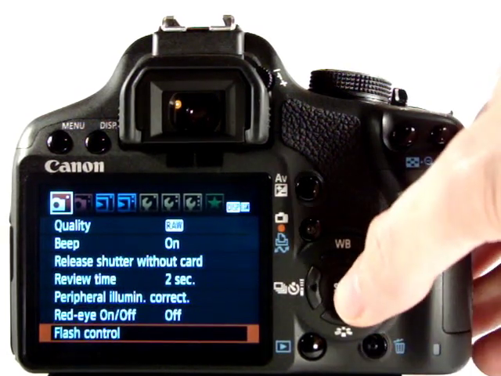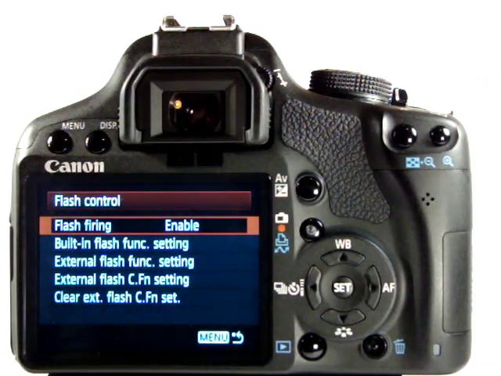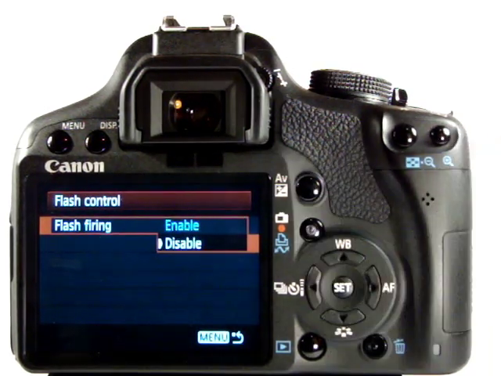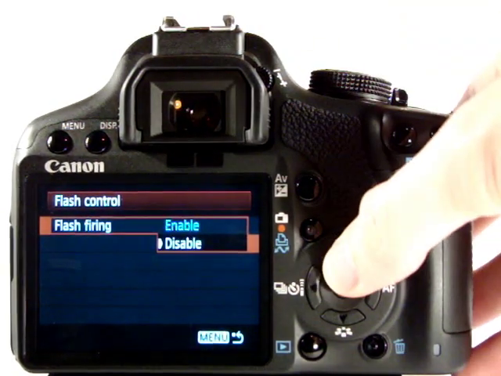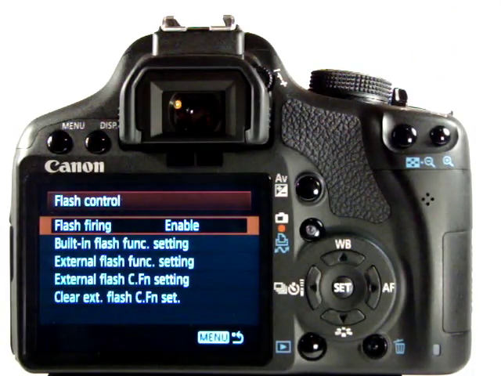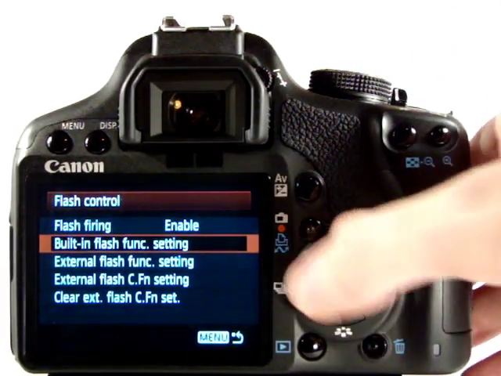Now flash control, as we go into this one, you can now choose whether the flash will actually fire. So if I press set on there, we can disable the flash, and now that means the actual pop-up flash as well, but it also has a bearing when you attach an external flash gun. And you've got built-in flash function settings.